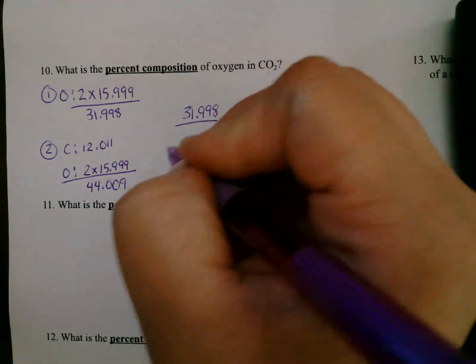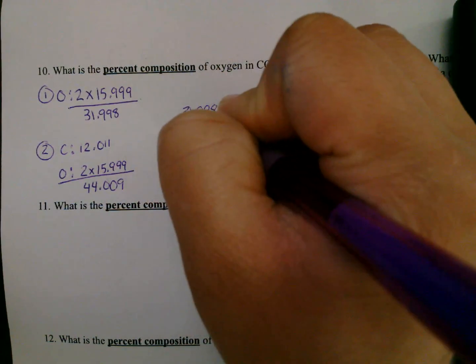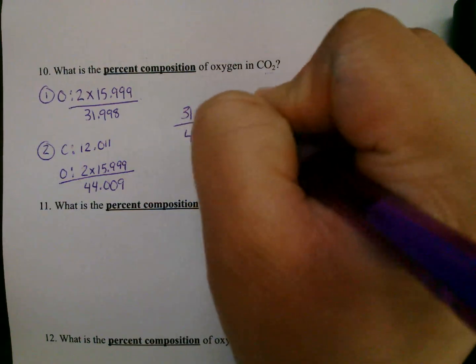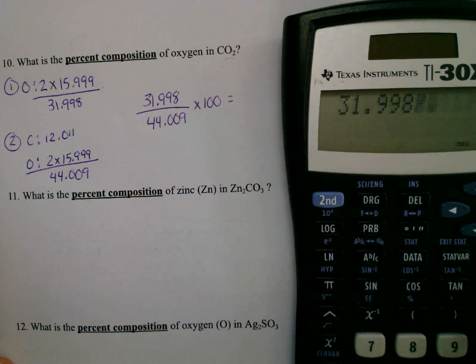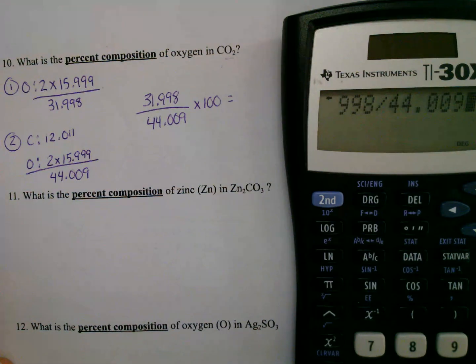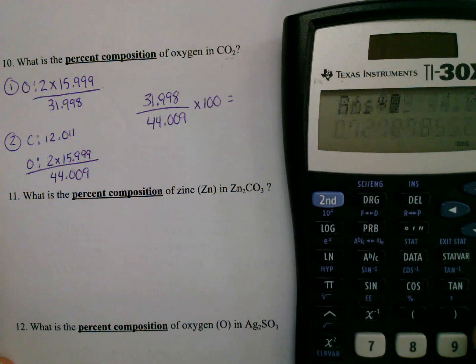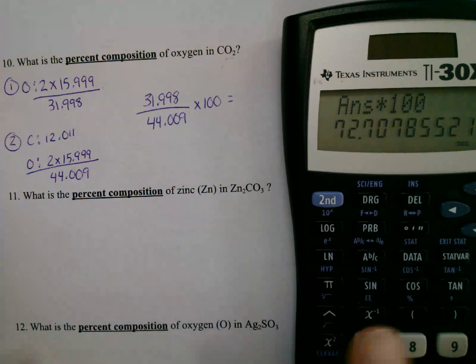Now I want the percent composition of oxygen, so I'm going to do my mass of oxygen divided by my total mass of CO2, 44.009, times 100, and that's going to give me my percentage. 31.998 divided by 44.009 times 100. That's about 72.7078. So let's round that to 72.71%.